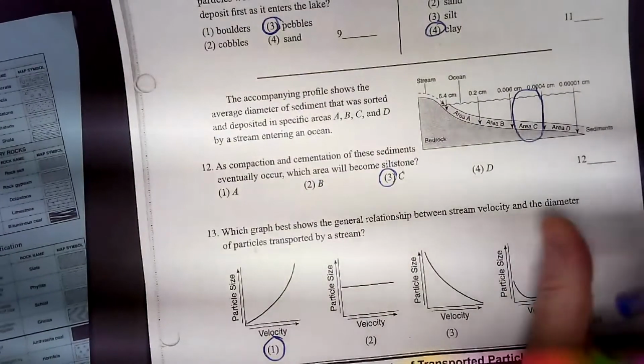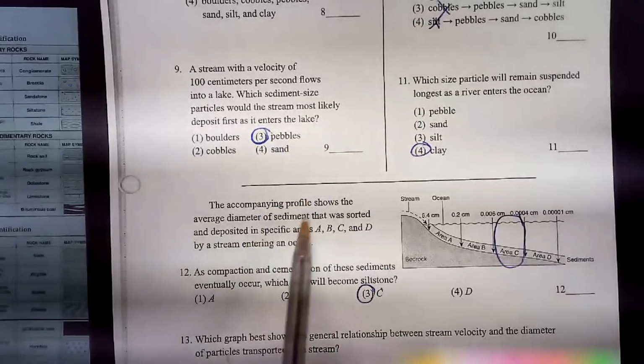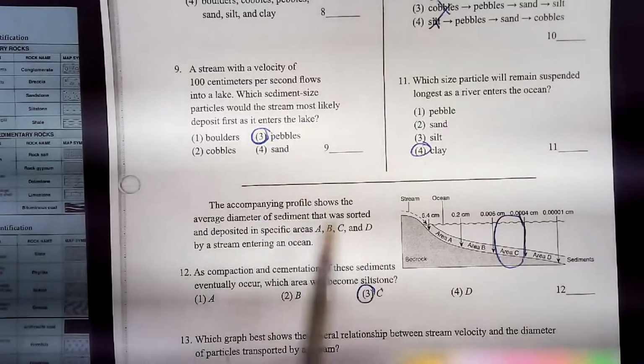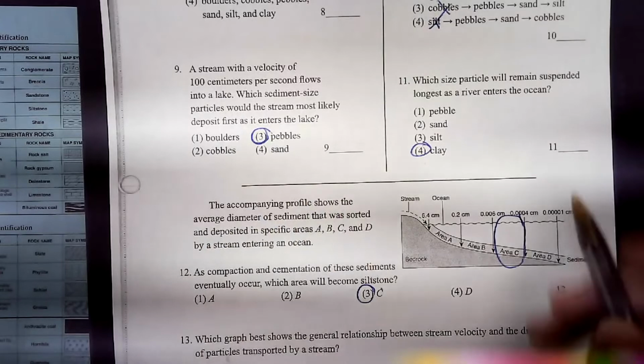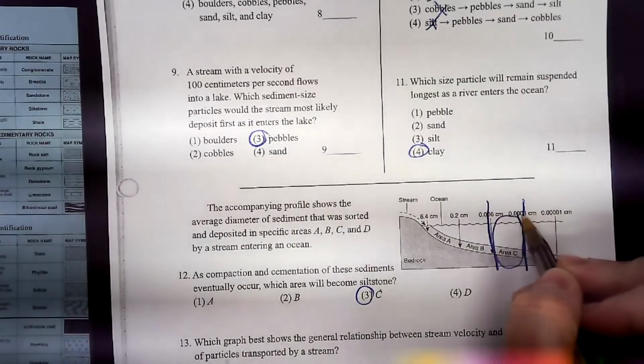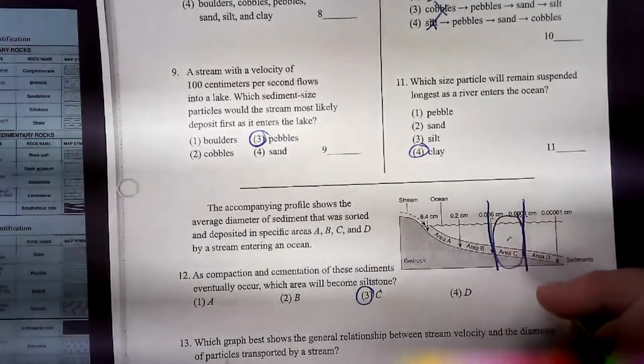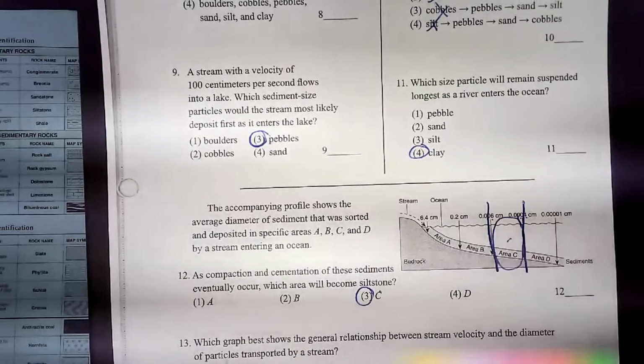So in this reading right here, it did tell you in the reading, it says the accompanying profile shows the average diameter of sediments sorted and deposited in these areas. So in area C, from here to here, it's sediments that are 0.0004 to 0.006. So that's silt. So then when that silt gets compacted together, it's going to become siltstone. Make sense? Okay. Again, I think that's a little more complicated than what'll be on the test tomorrow. So I think you are good.